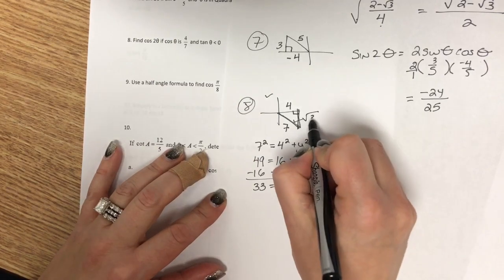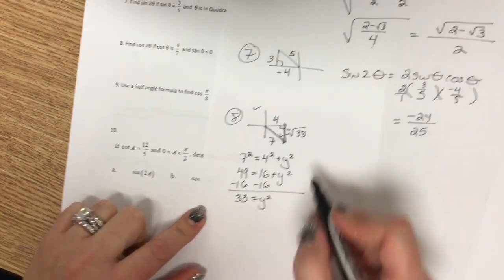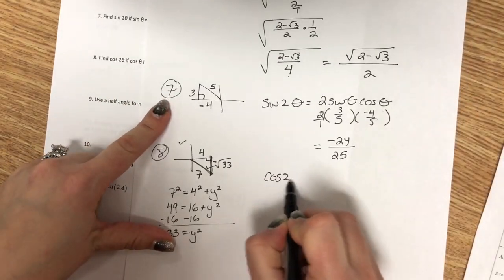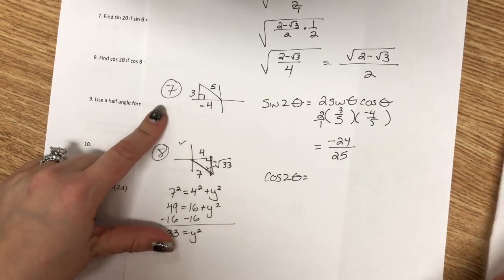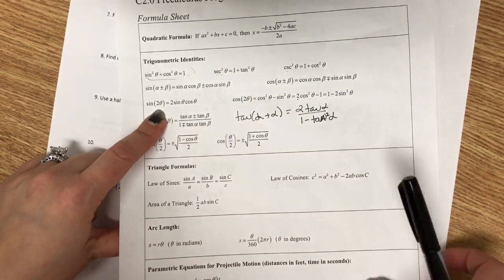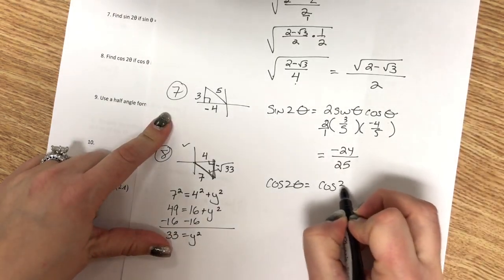So this is going to be the square root of 33, but it's down, so negative root 33. And it says find cosine of 2 theta. Well, we have 3 choices for that. I'm going to use the first one. I don't know, that's a personal preference. If you wanted to use one of the other ones, you absolutely could.